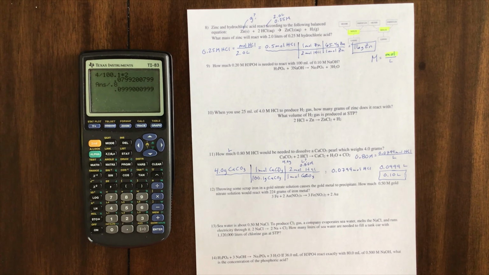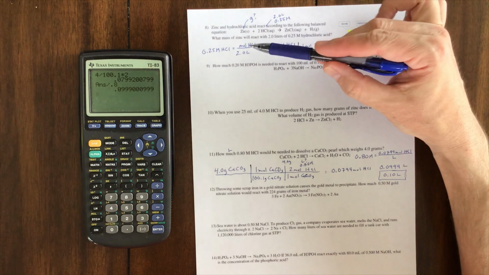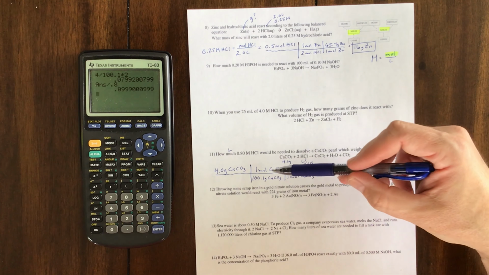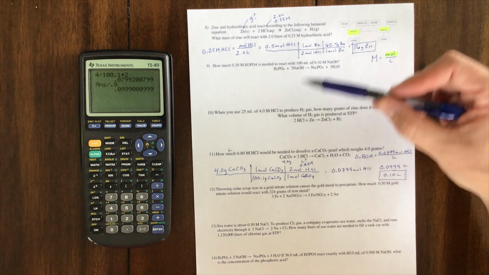Okay, so that's how you would do some of those problems. Either you start with a molarity or you end with a molarity problem, and you're then going to do the other half with a T-chart.